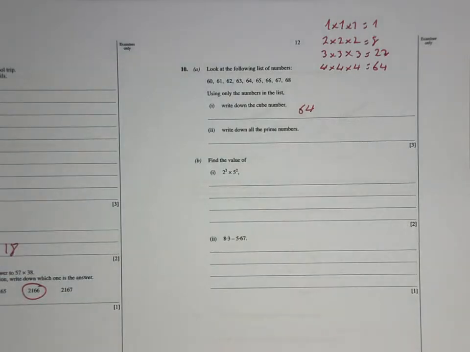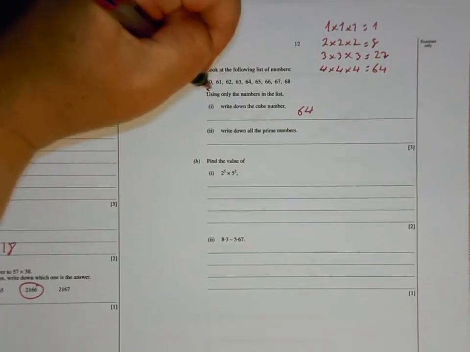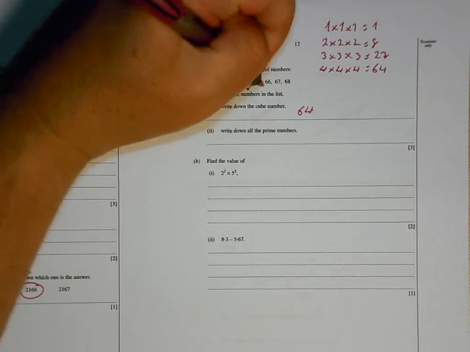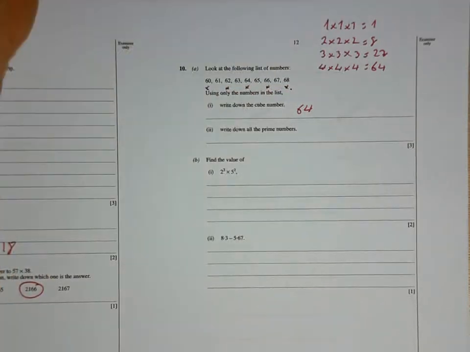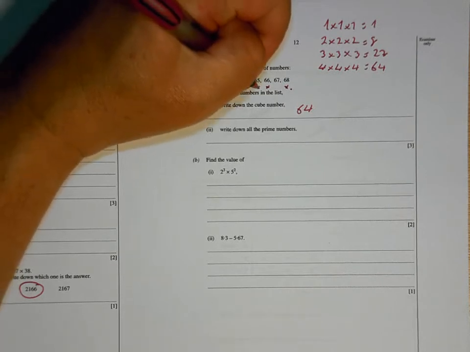Write down all the prime numbers. Well, the only even prime number is 2. So you can knock out all the even numbers straight away. 5 goes into anything that ends in a 5.